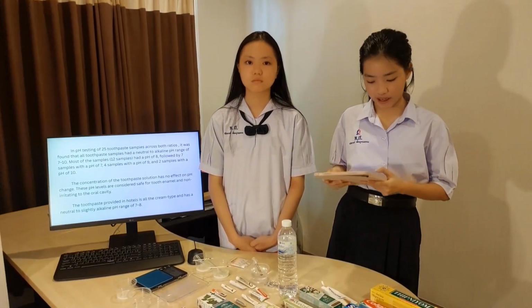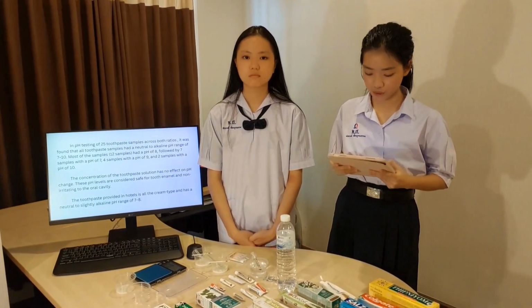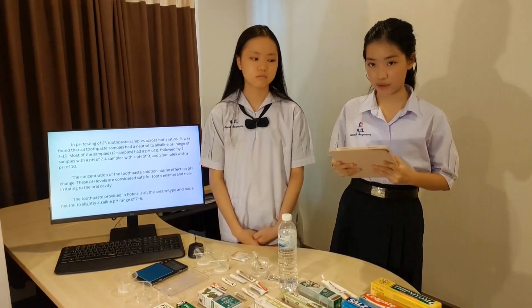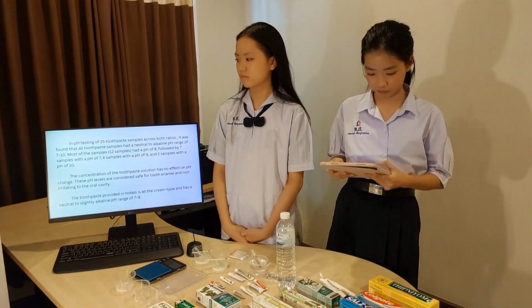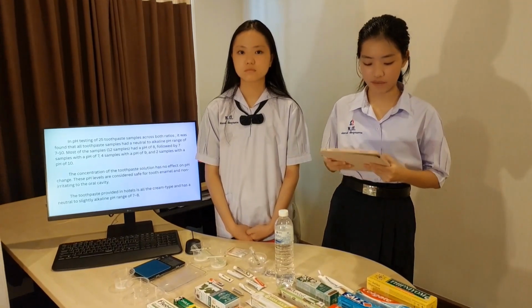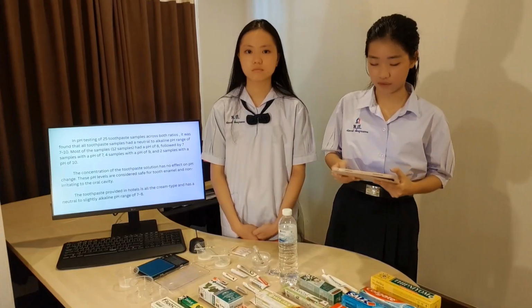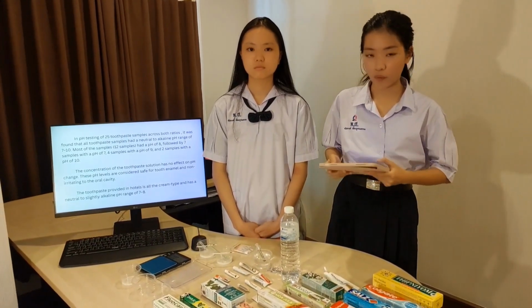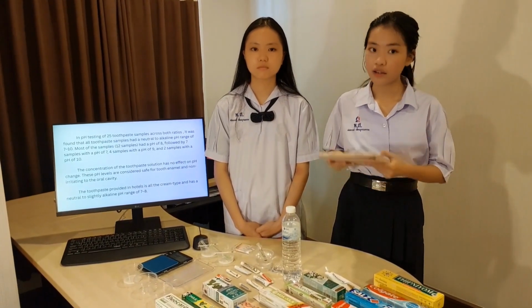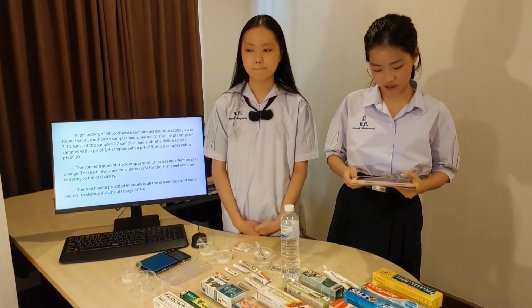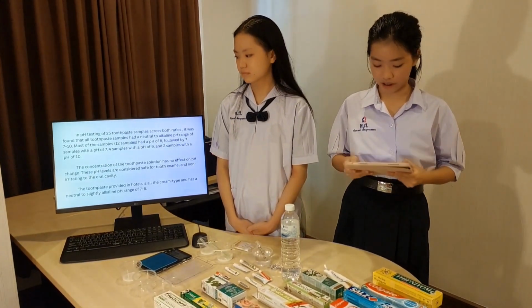In the pH testing of 25 toothpaste samples, across both ratios, we found that all toothpaste samples have a neutral to alkaline pH of 7 to 10. 12 samples have a pH of 8, followed by 7 samples with a pH of 7, 4 samples with a pH of 9, and 2 samples with a pH of 10. The concentration of the toothpaste solutions has no effect on pH change.